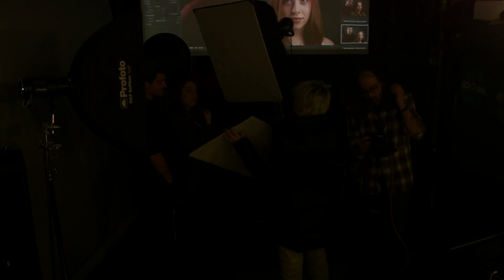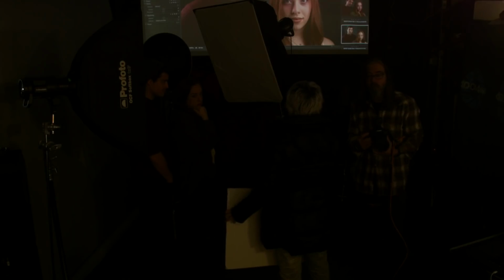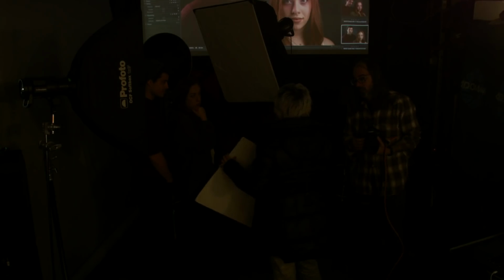All right, so I'm just going to do my backlight. And I know, I'm going to do it one more time. More reflective now? In TTL. I'm going to go in TTL, okay?